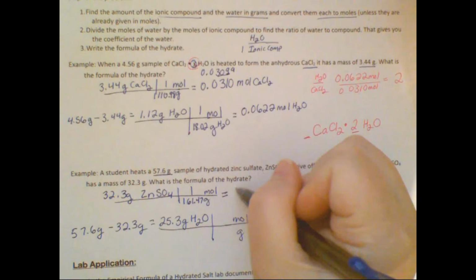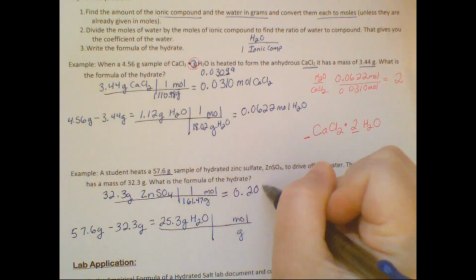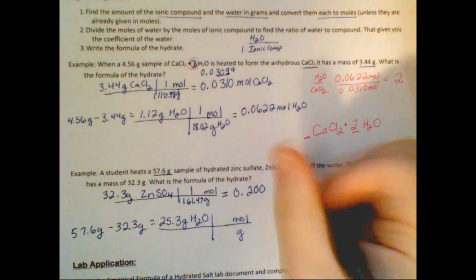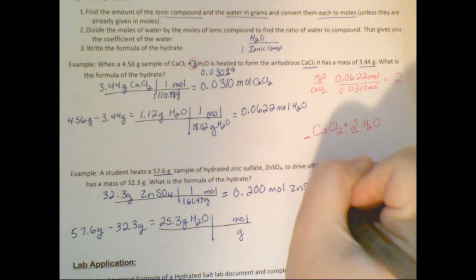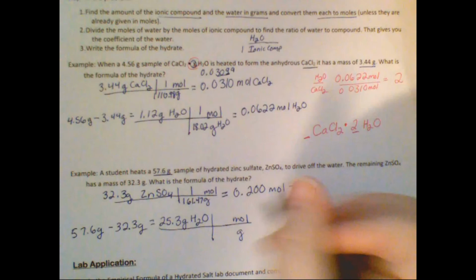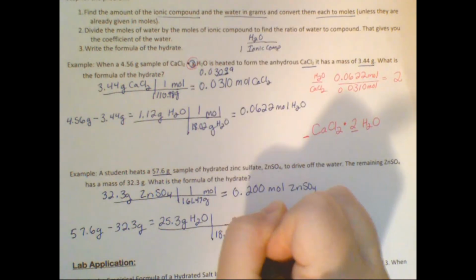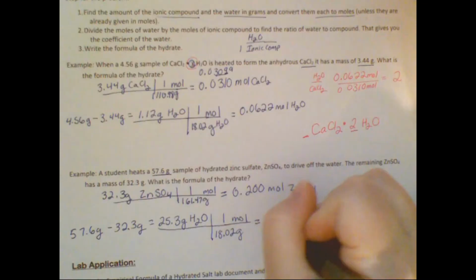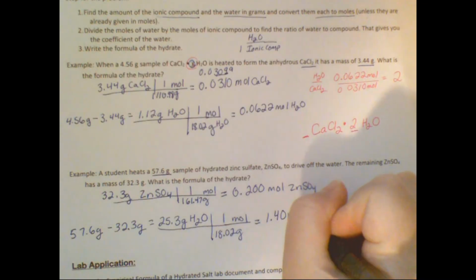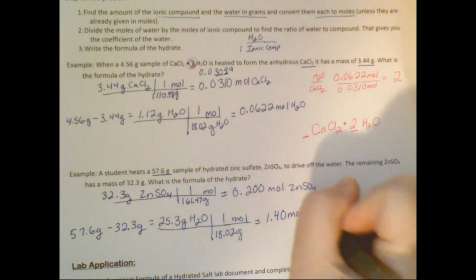So now, again, we want to find that ratio. Again, we want water always on top, and then our ionic compound on bottom. So 1.40 divided by 0.2. We can think about it: how many times does 0.2 go into 1.4? How many times does 2 go into 14? Should be 7 times. So that means that we have 7 times the amount of water molecules per zinc sulfate.